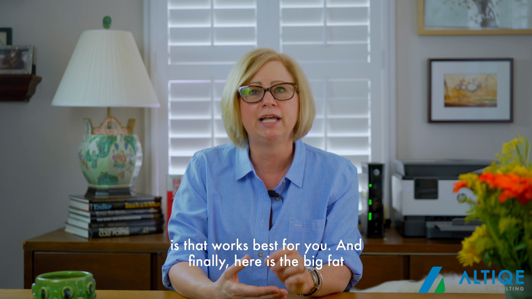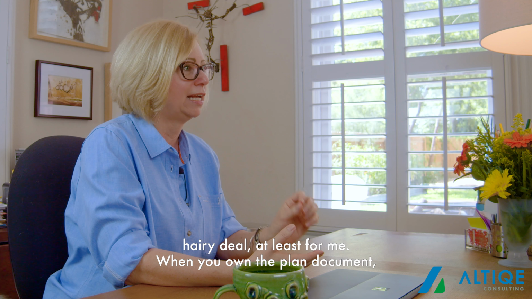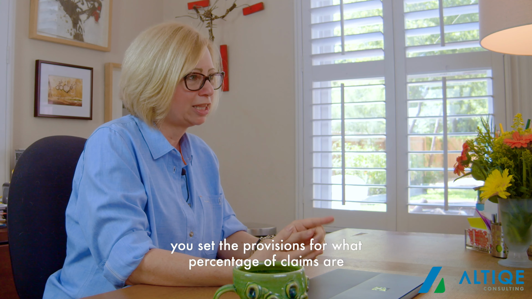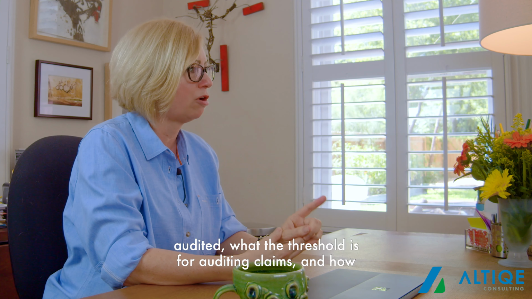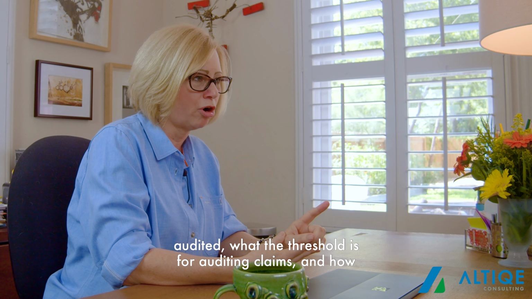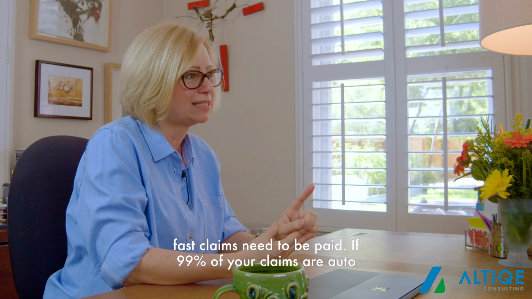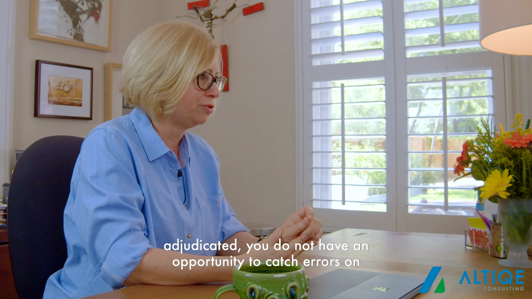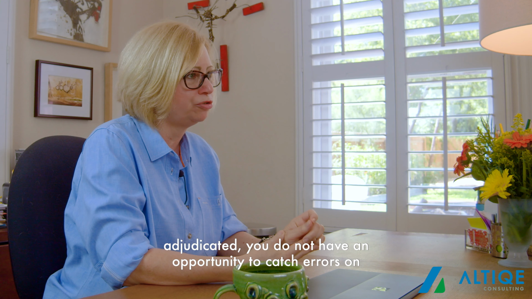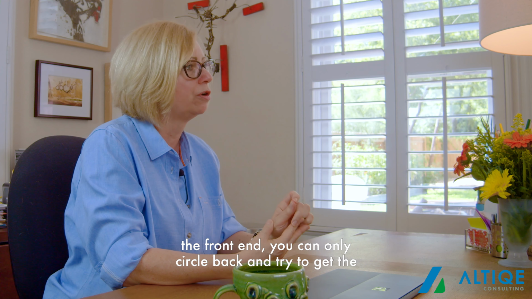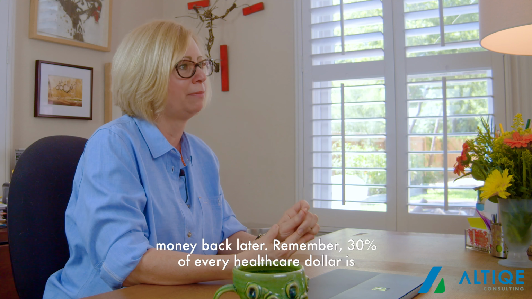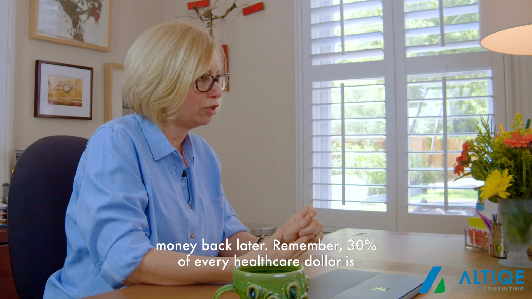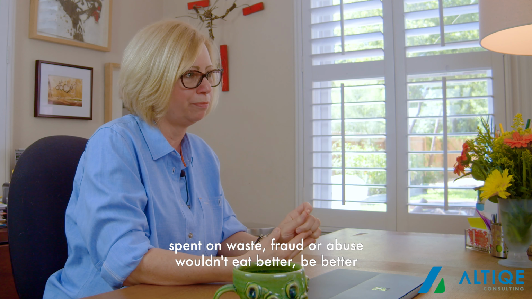And finally, here is the big fat hairy deal, at least for me. When you own the plan document, you set the provisions for what percentage of claims are audited, what the threshold is for auditing claims, and how fast claims need to be paid. If 99% of your claims are auto-adjudicated, you do not have an opportunity to catch errors on the front end. You can only circle back and try to get the money back later. Remember, 30% of every healthcare dollar is spent on waste, fraud, or abuse.